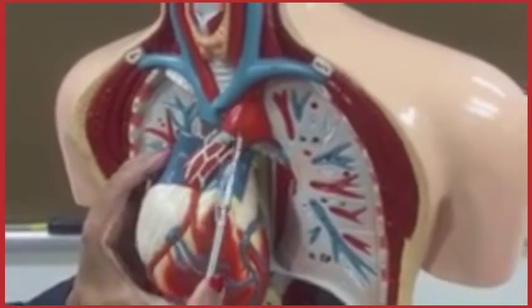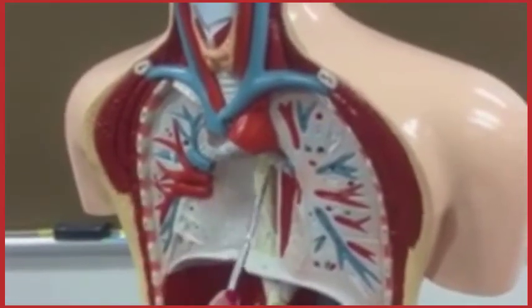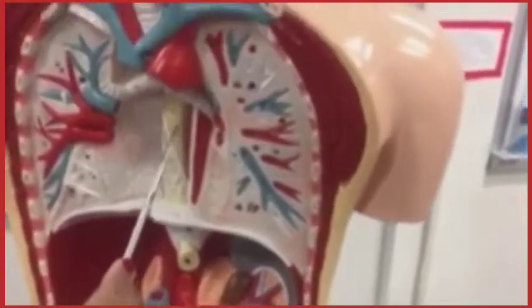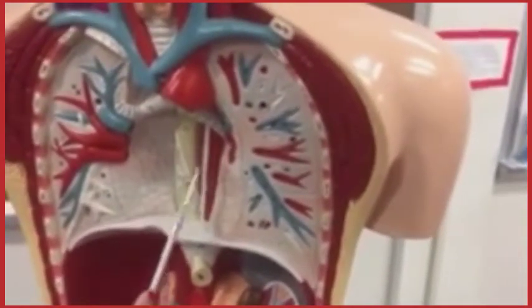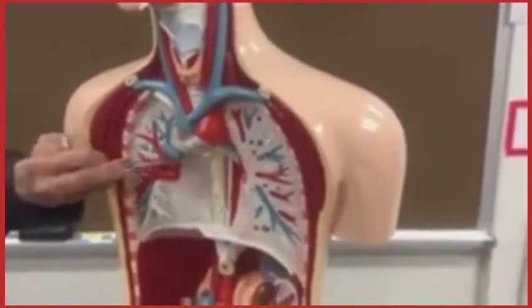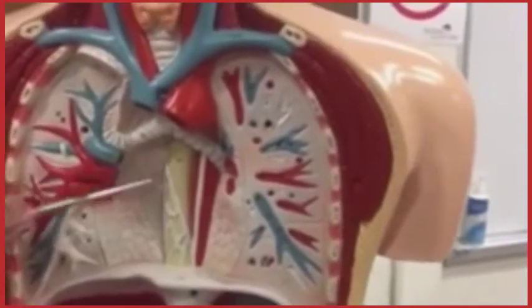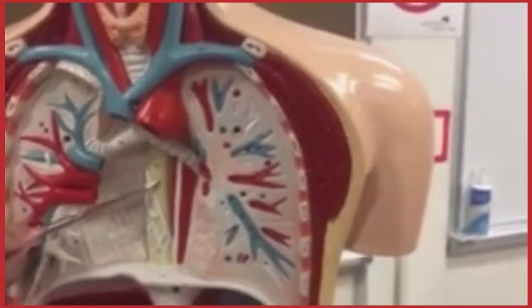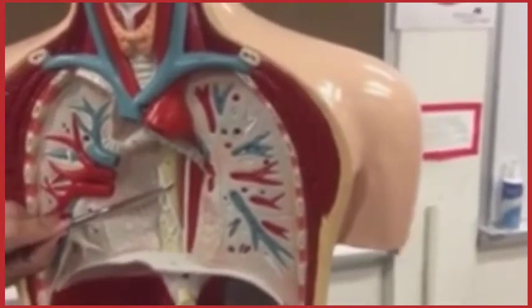This aorta will go down here and become the thoracic aorta. See, this is the aorta, the red one. Esophagus: this cream colored tube-like structure is the esophagus. The esophagus is posterior to the trachea.